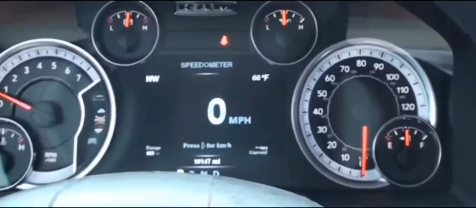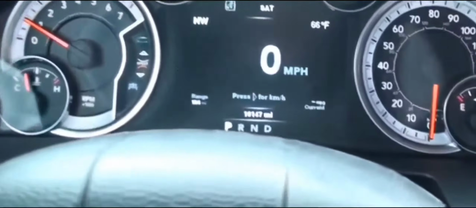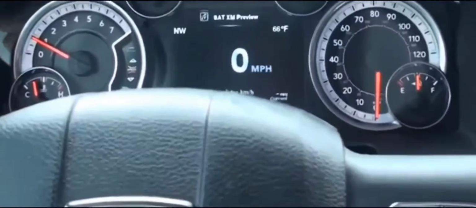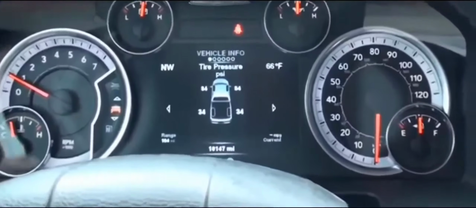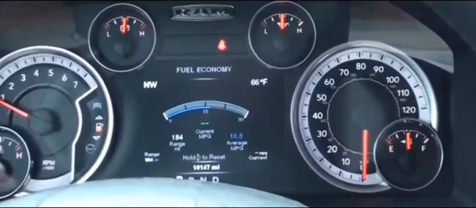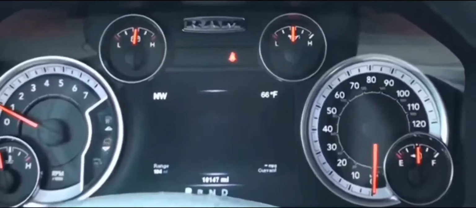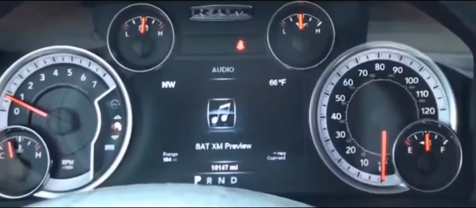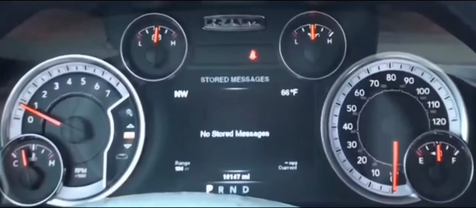For the most part, it's still drivable, but only up to a certain speed, sometimes as high as 30 miles per hour, but a lot of times really a lot lower than that.